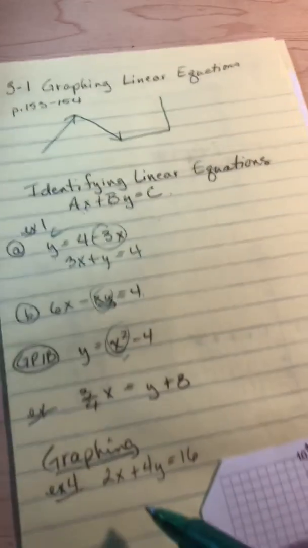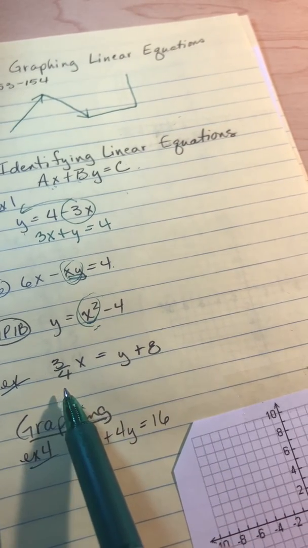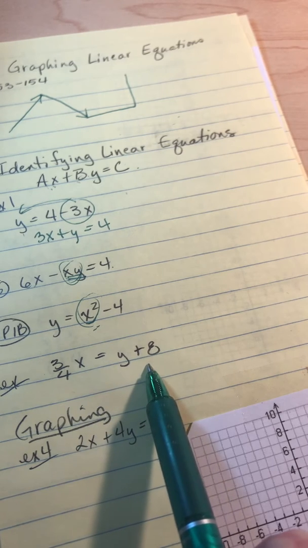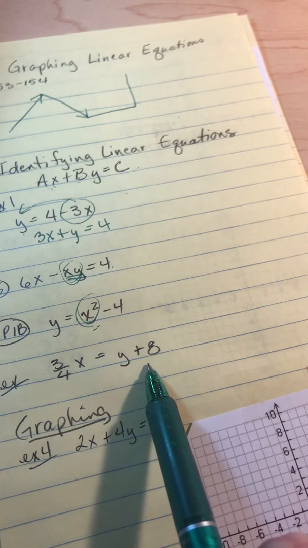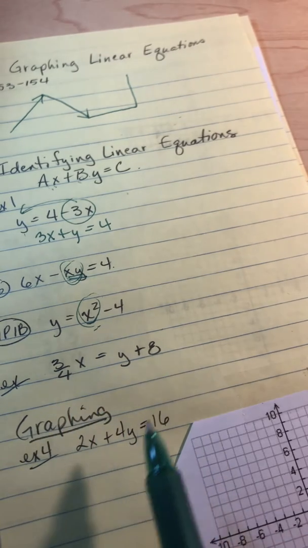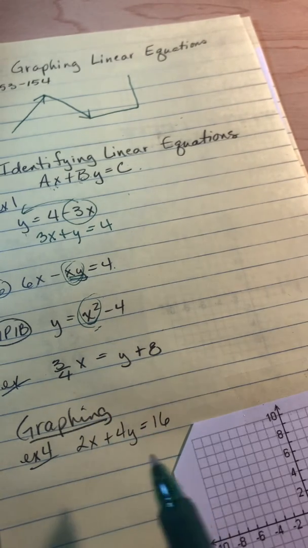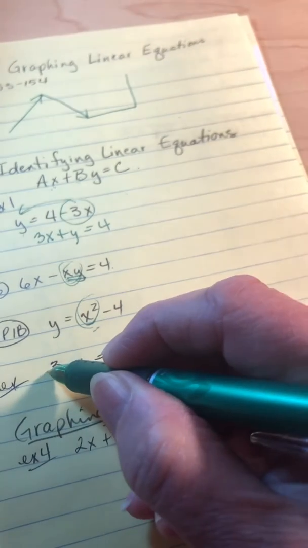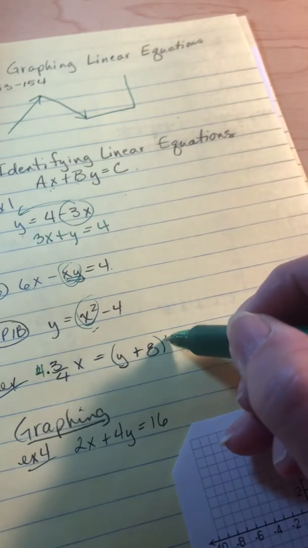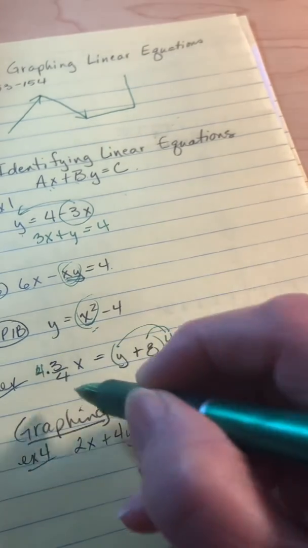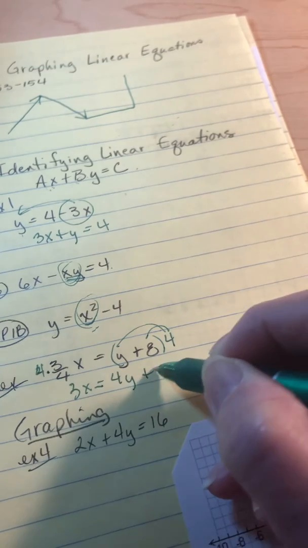Okay, now I've got an extra example because sometimes you might look at it and get confused. Well, it's got to be integers, right? You can't have fractions. Well, that doesn't mean it's not a line, and that doesn't mean it's not linear. It just means that, hey, I've got to do some math. I've got to clear that fraction. Hopefully you remember that to clear a fraction, you multiply by whatever the denominator is. So when I multiply by 4, and I multiply all of this by 4, because you've got to do the same thing on both sides, that gives you 3x equals 4y plus 32.